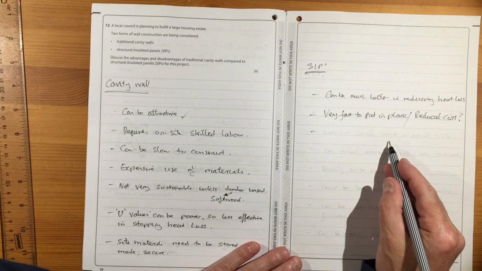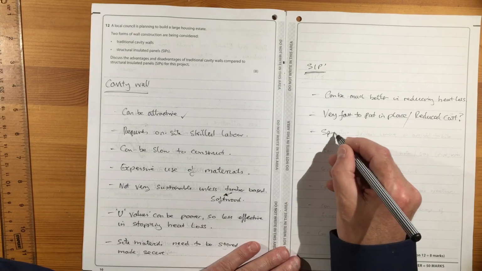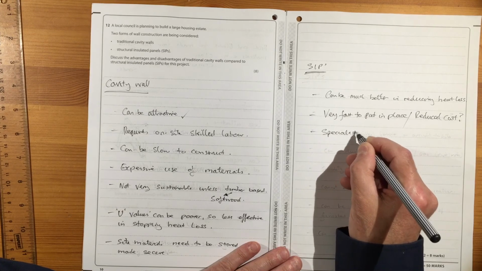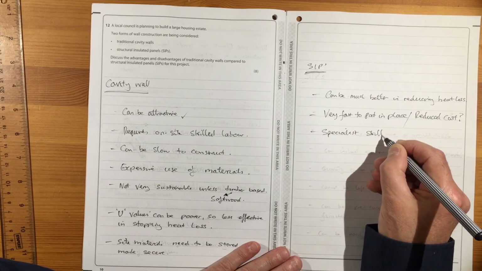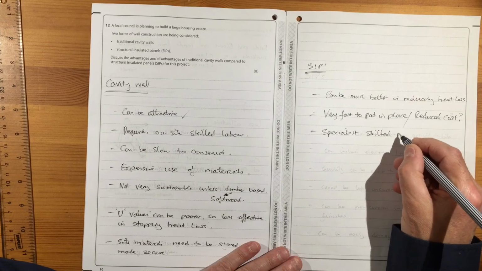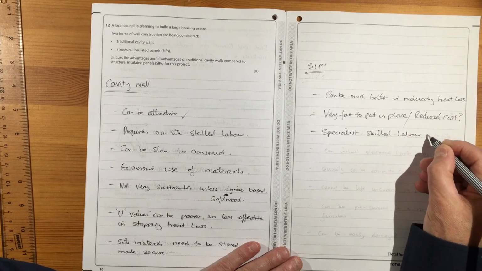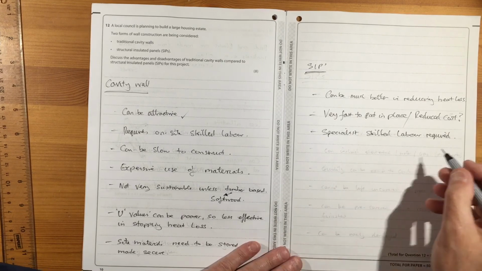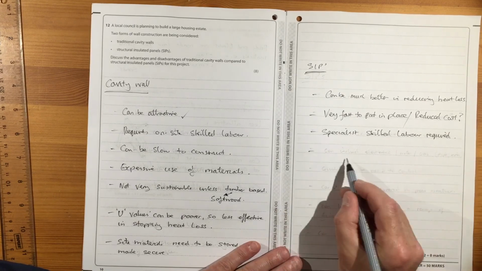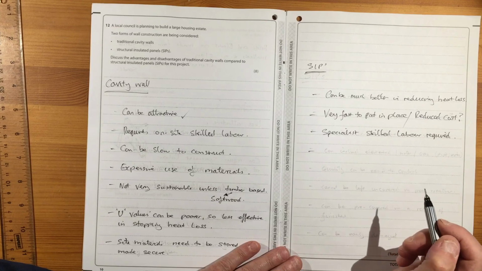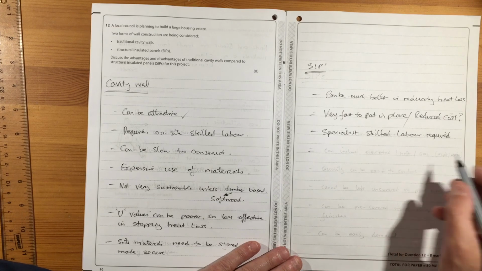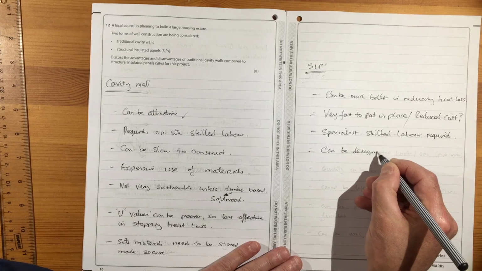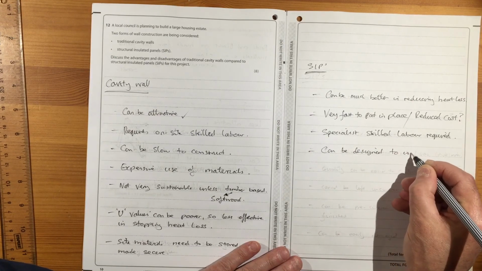Specialist skills, however, are needed on site. Specialist skilled labour required. Not all the time, just when it's been put in place on site. Can include electrical and water and gas pipes. Can be designed to include.